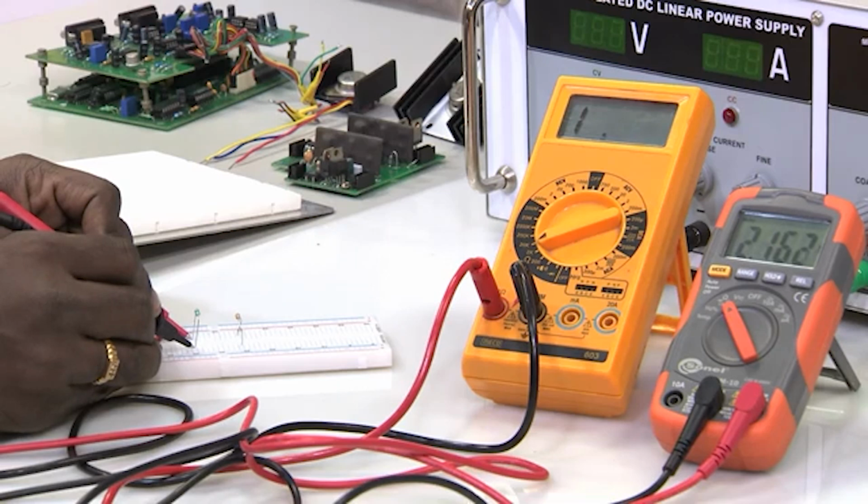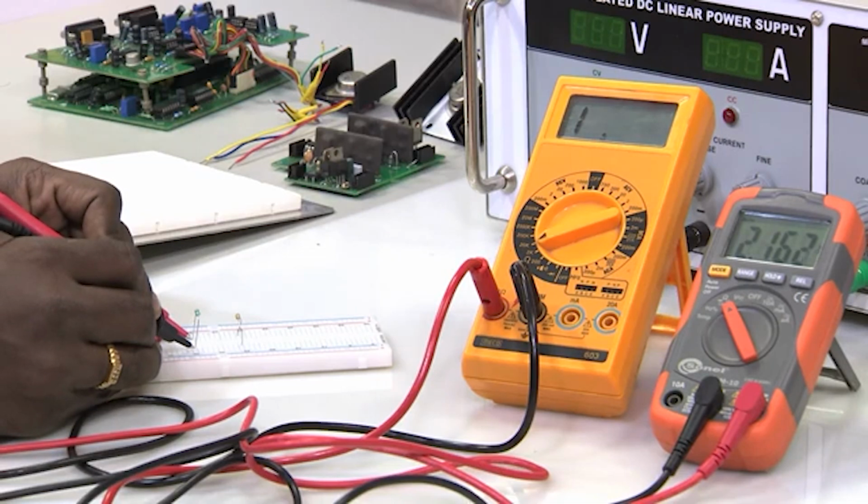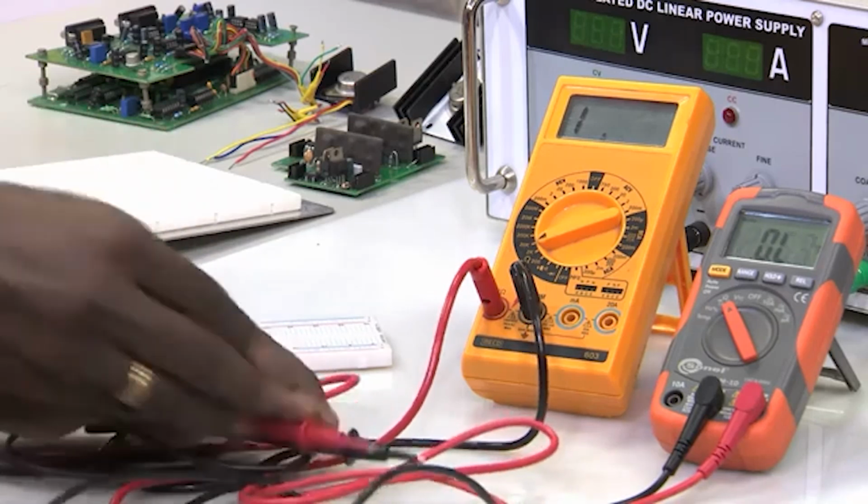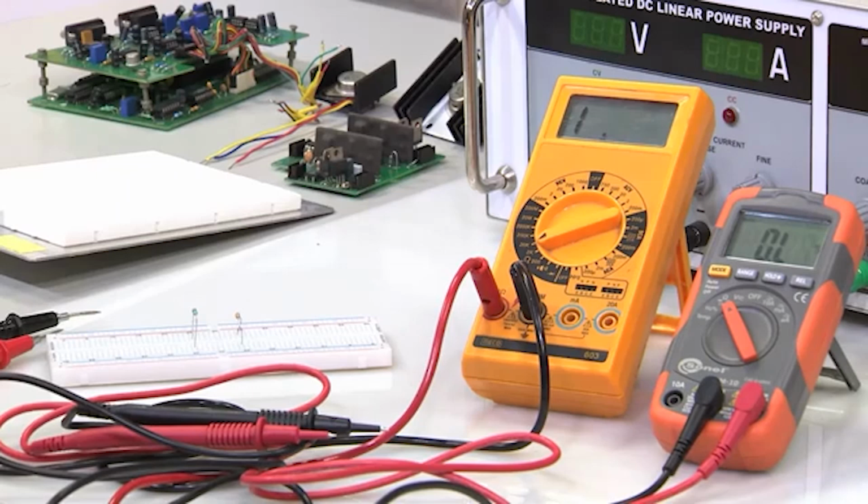But again, let me tell you this: we are not interested in understanding the accuracy right now, not resolution right now. We are understanding how we can use the multimeter for measuring different components. All right. So, this is how the resistors can be measured. Excellent. Now, let us move to another part, which is the capacitor.